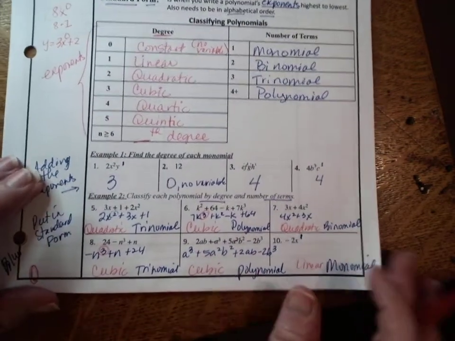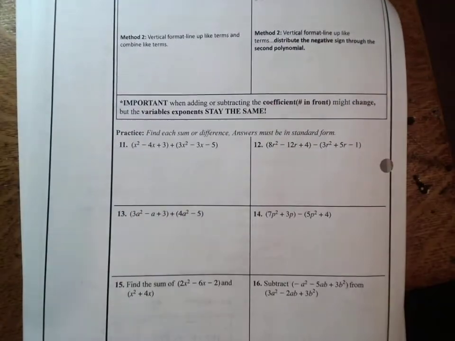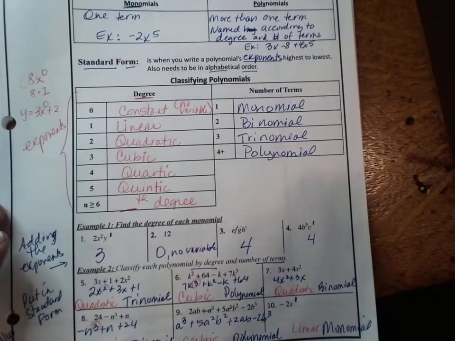Okay, so I'm going to pause that, or stop that, and then our next part 2 is going to be adding and subtracting. You want me to put this back in case you need to take a screenshot or whatever. Okay.